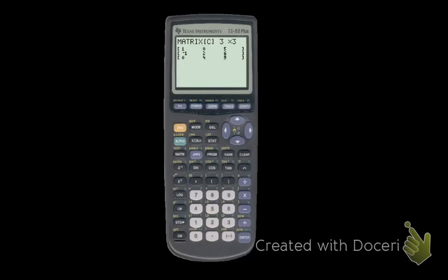So I need to go second quit, second matrix, C. I want to get on the home screen. To find the inverse, you'll use that x to the negative 1 button because it's going to give us that inverse notation, and hit enter. That's not a pretty number. To get things a little nicer, you can hit math and try to change it all into fractions. That does look a lot nicer, and I see my determinant did show up a good bit.